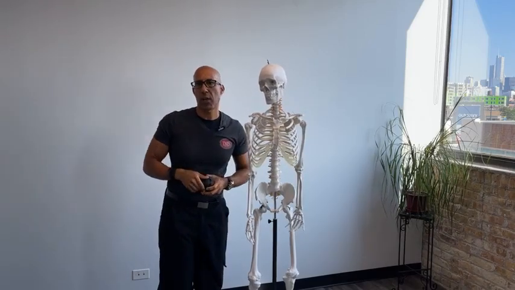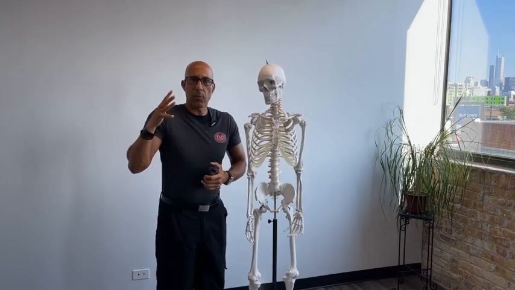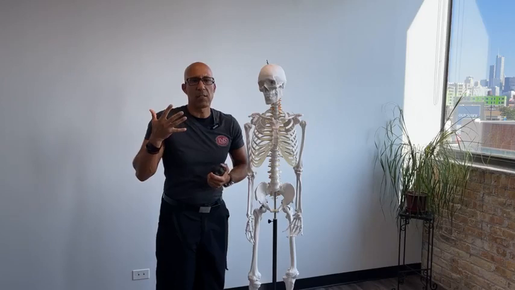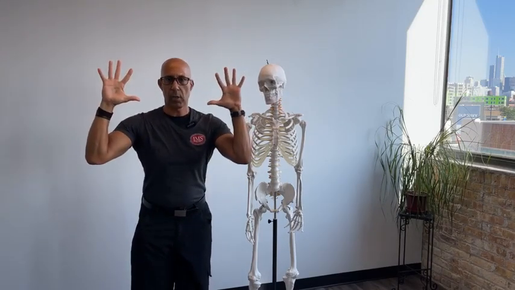Then you obviously want to train it so that your client understands how to maintain that position and can create that upward rotation and posterior tilt. A wall plank is a very simple, easy pattern. You basically just have your client go on a wall in this position here.